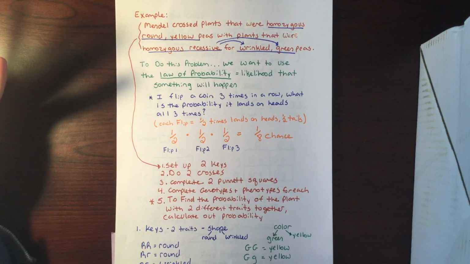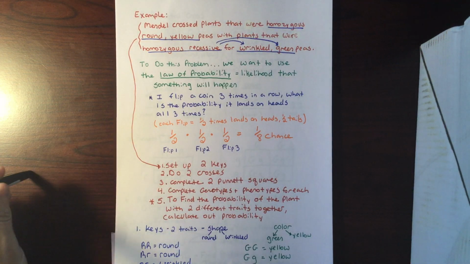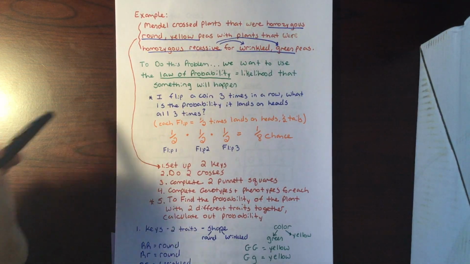What's the likelihood we'll get two recessive traits together? That's what we're going to be looking at. And in order to do this, we're going to do a little bit of multiplication. And you guys are going to have an activity with this later in the week as well.